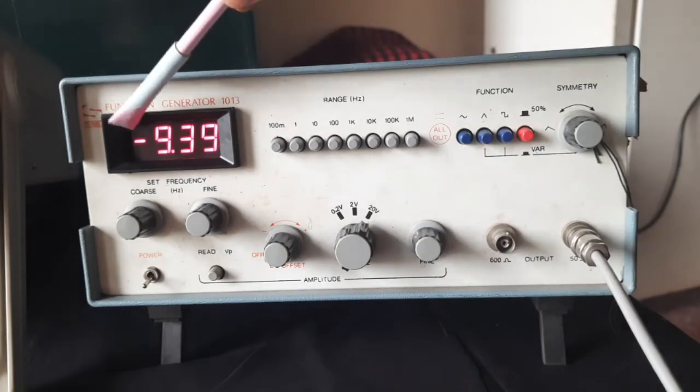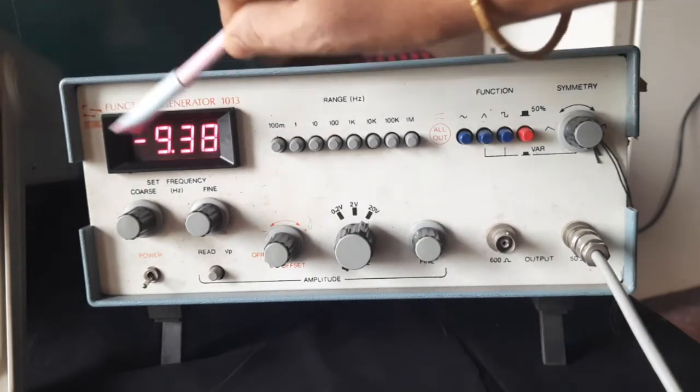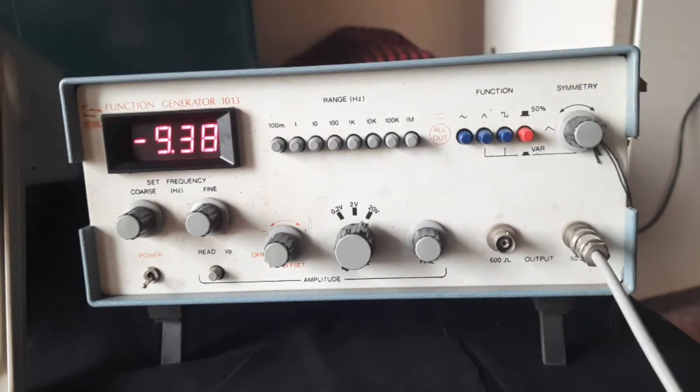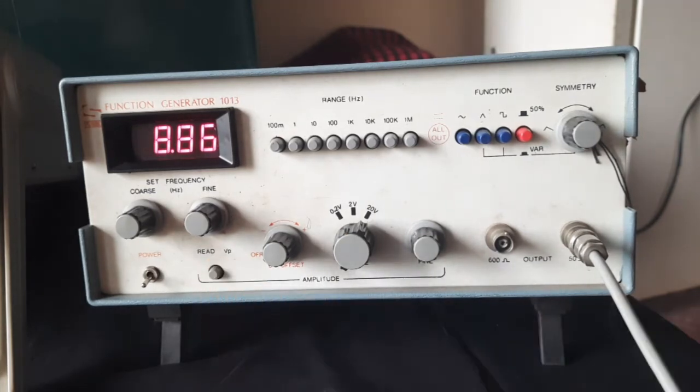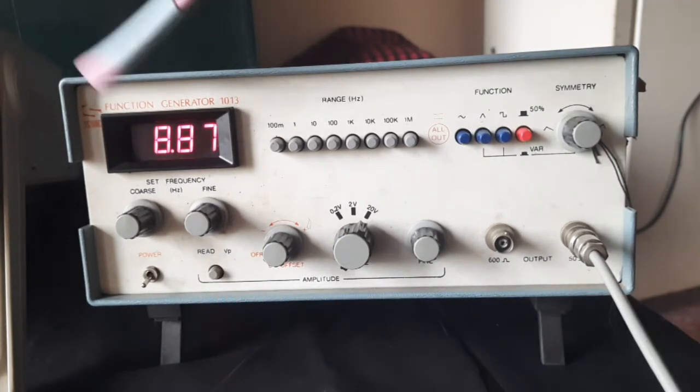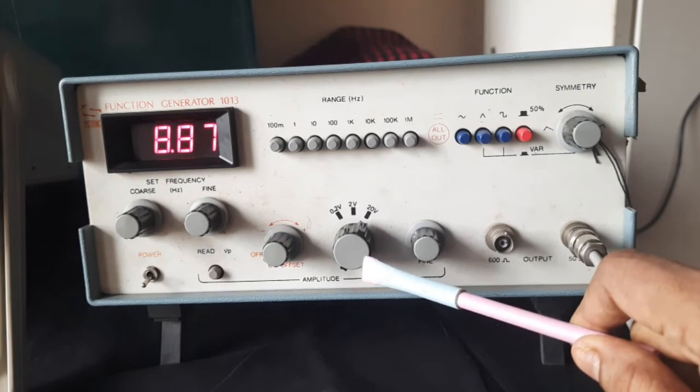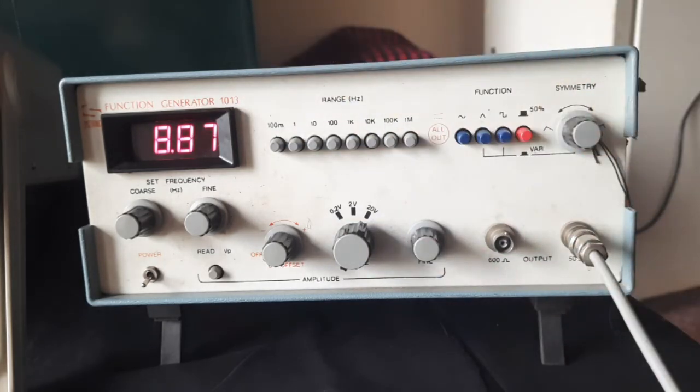You can see that there is a negative sign over here, a minus sign. It indicates that it is at present displaying the frequency. So if I press this button, that negative sign is gone, and it means that for the present it is measuring the voltage. So that is how you have to interpret it.